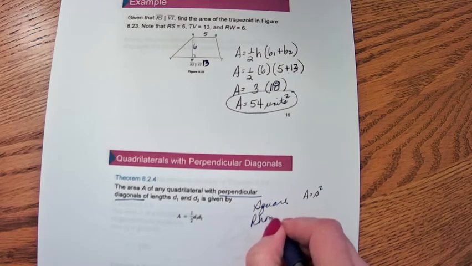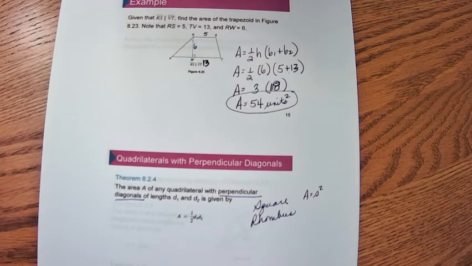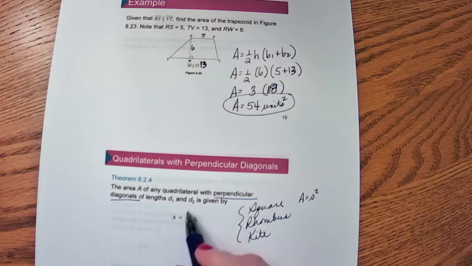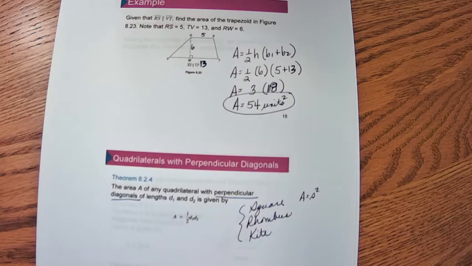A rhombus has perpendicular diagonals, and a kite also has perpendicular diagonals. So if it happens to be the kind of shape where the diagonals are perpendicular to each other, the area is 1/2 multiplying the two diagonal lengths together.